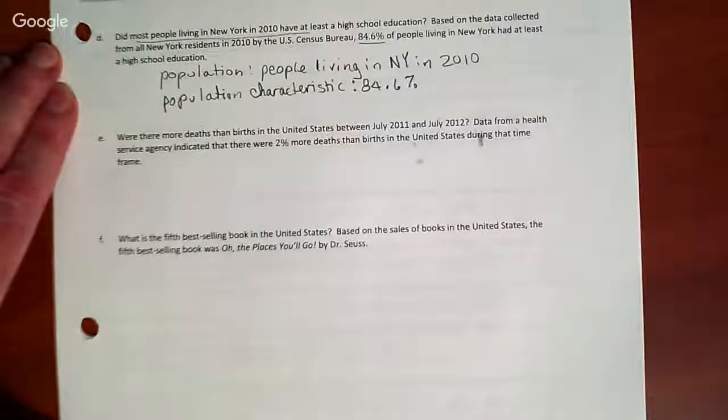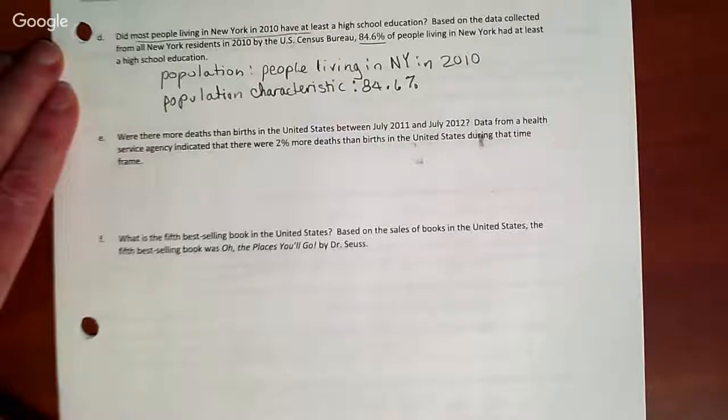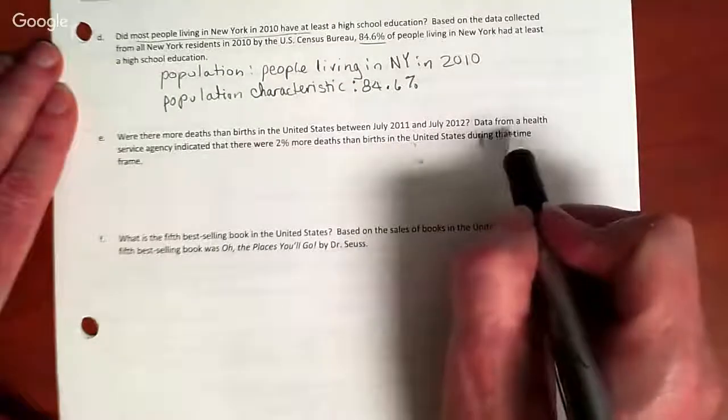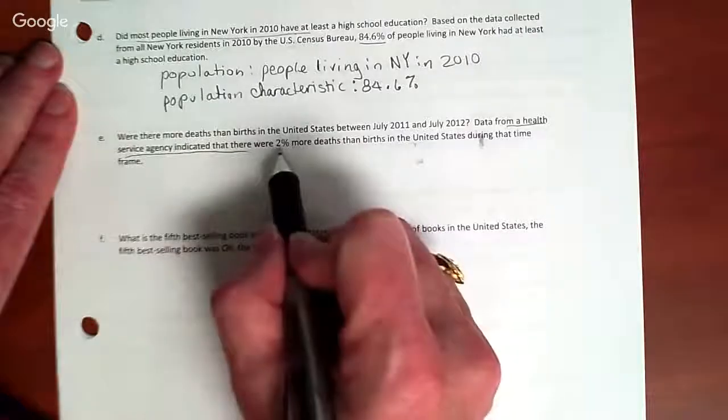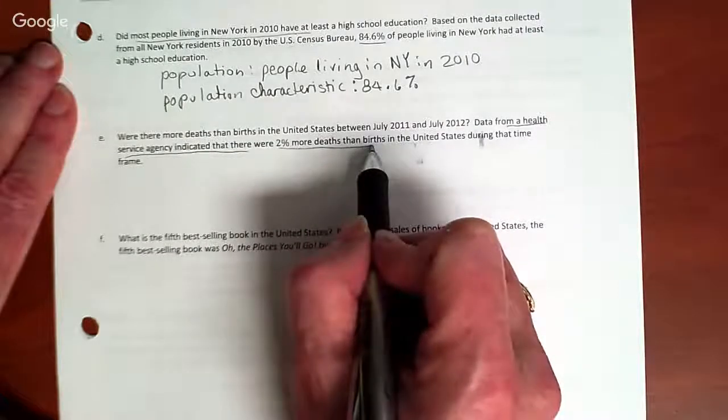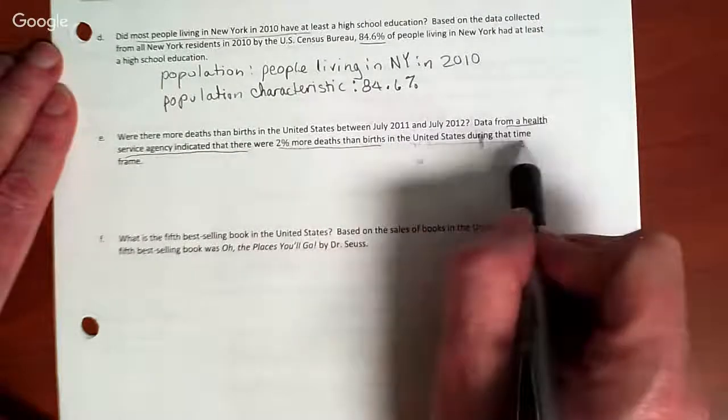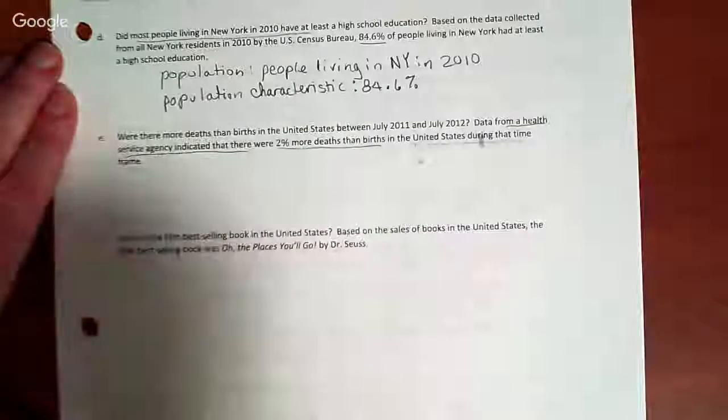C, were there more deaths than births in the United States between July 2011 and July 2012? Data from a health service agency indicated there were 2% more deaths than births in the United States during that time frame.